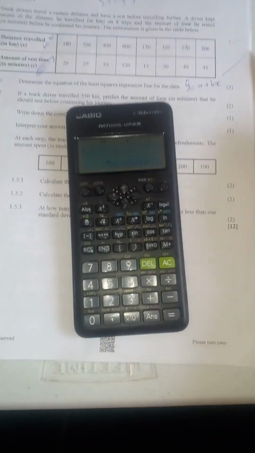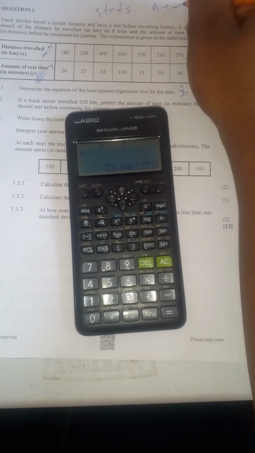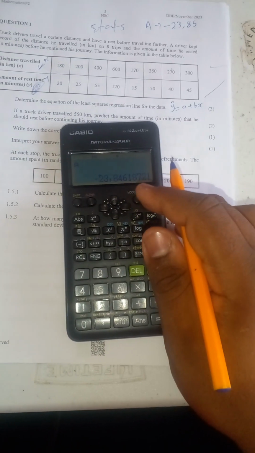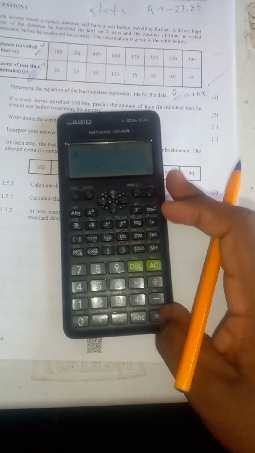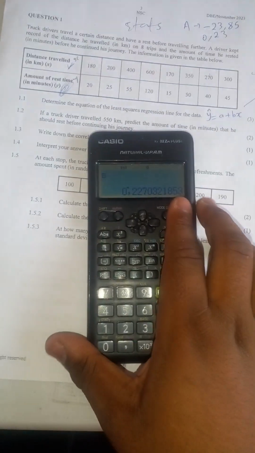So A equals negative 23,85. Then do Shift 1, 5 again. Let's find B. It is 0,23. When it is like that, you can simply put your calculator on the side.